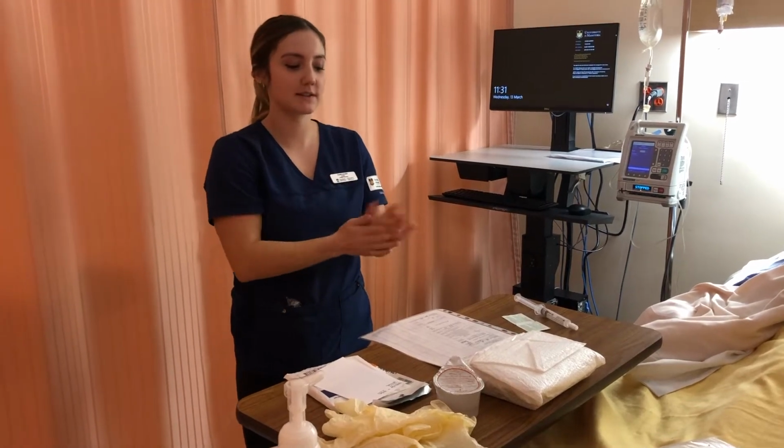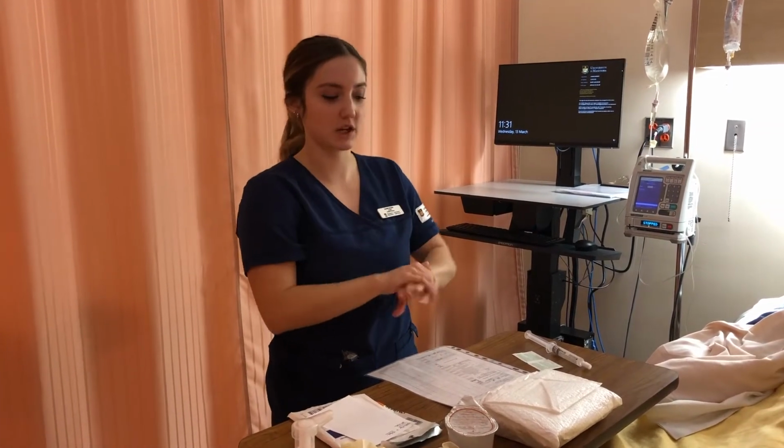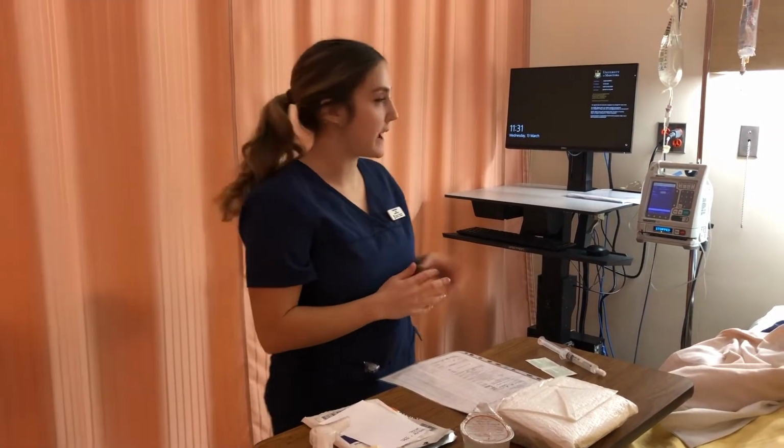My name is Tesslah. I'm a student nurse, and today I'm going to be showing you how to administer a heparin infusion that is already prepared by the pharmacy, as well as do a chest tube dressing change. So I'm first going to start off with my heparin.